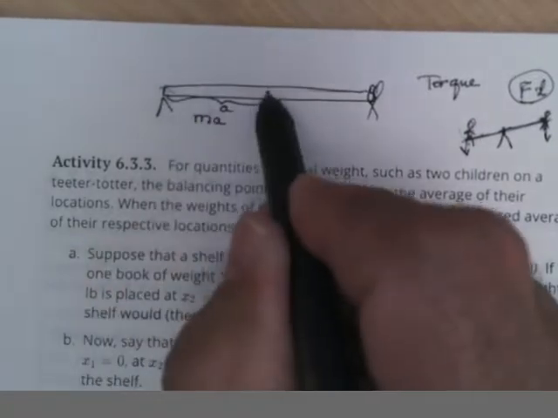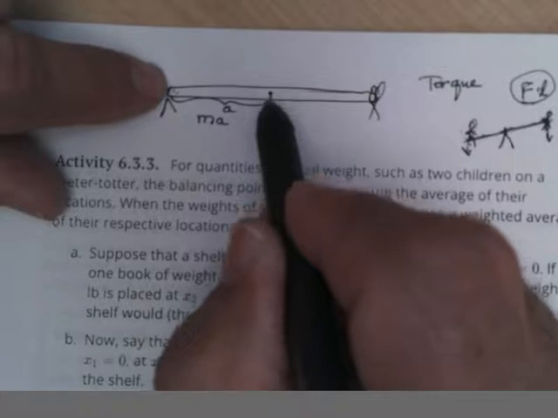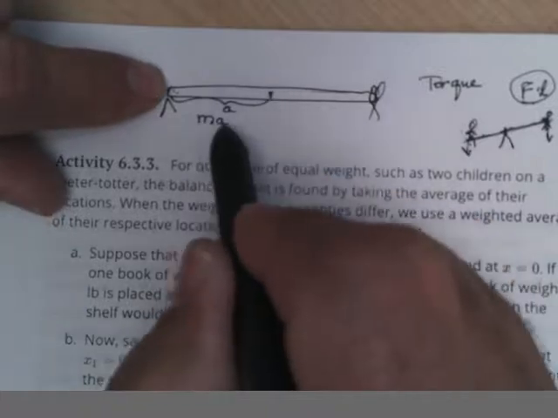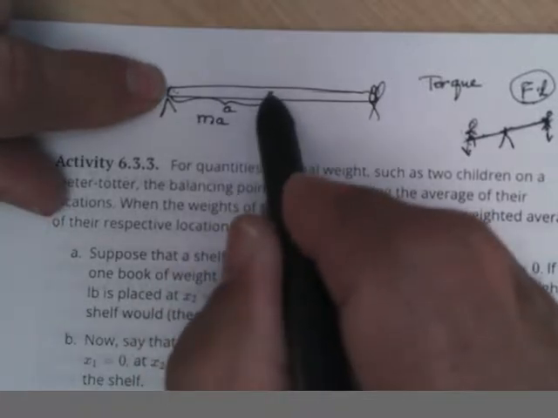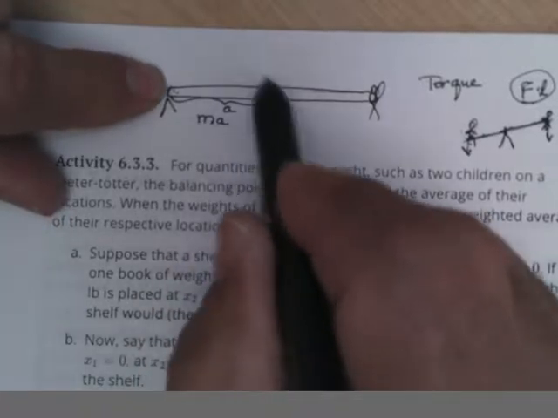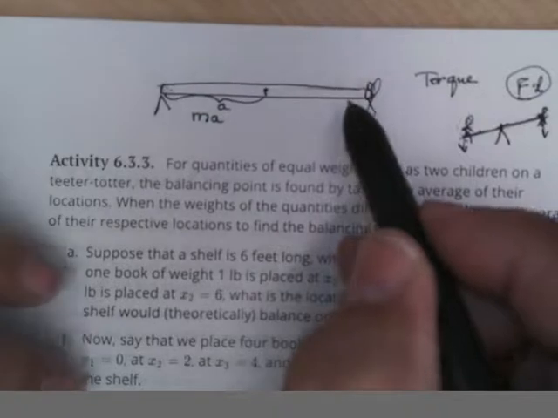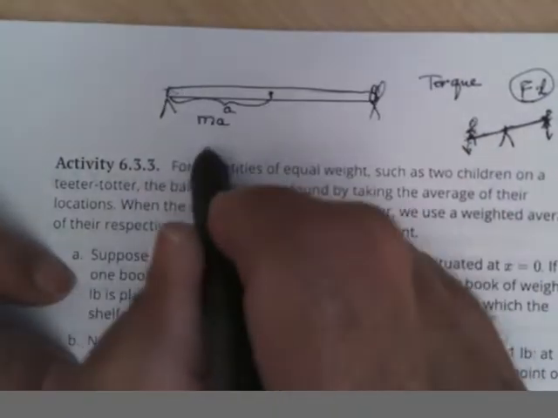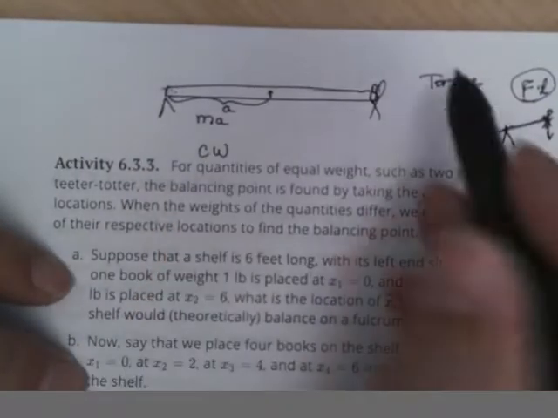The mass times A times acceleration due to gravity will try to make this bar fall, which would be a clockwise rotation.